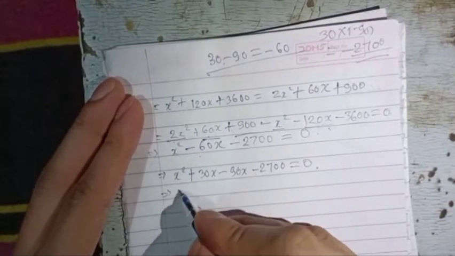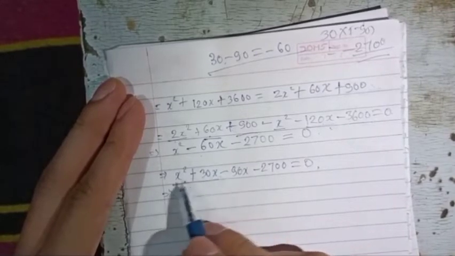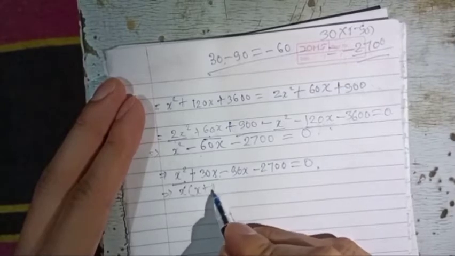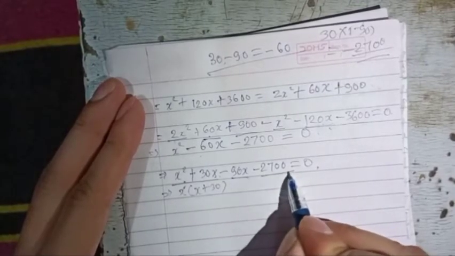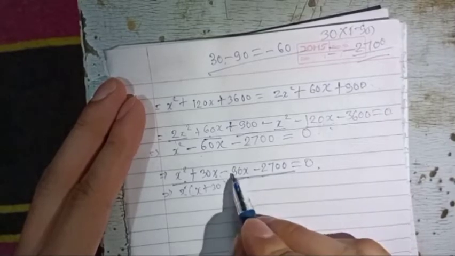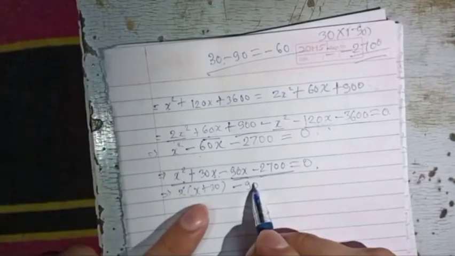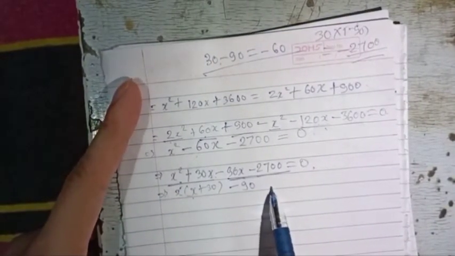This implies that we will take common between two terms, x square and 30x. What is common? X is common. So x common, x plus 30. Between 90x and 2700, what is common over here? Minus 90. Okay, so minus 90 when we take common, what will remain? X plus 30. Always remember the same bracket will be there in the second term also.